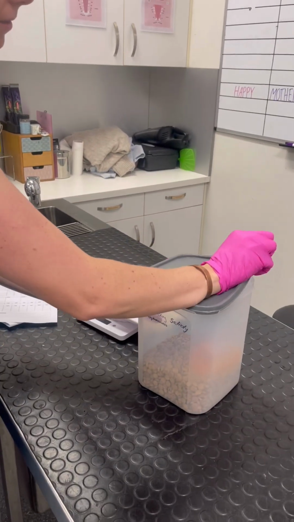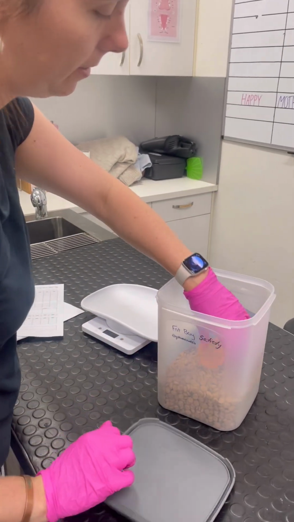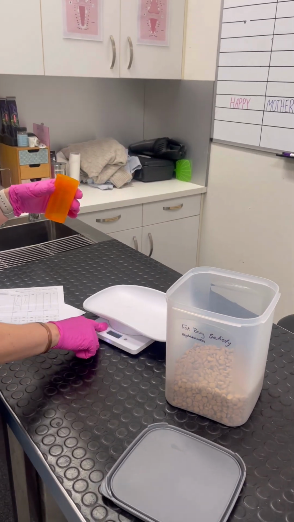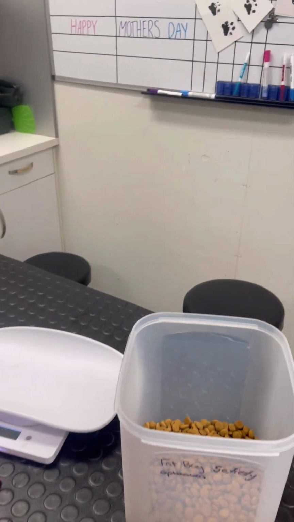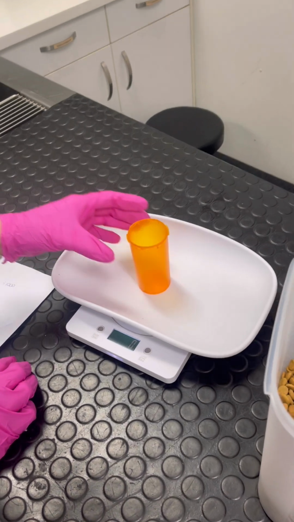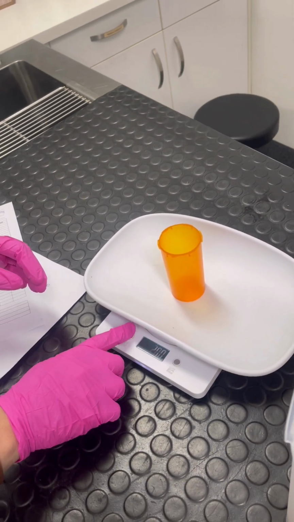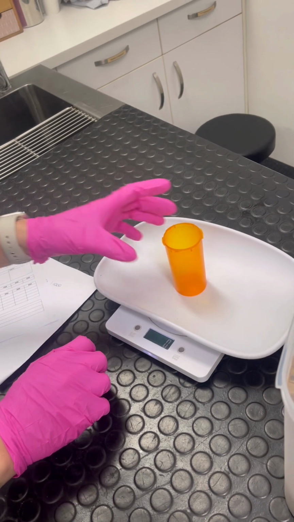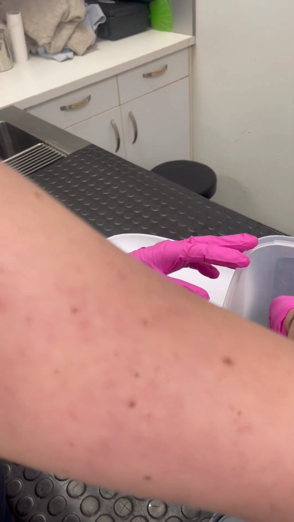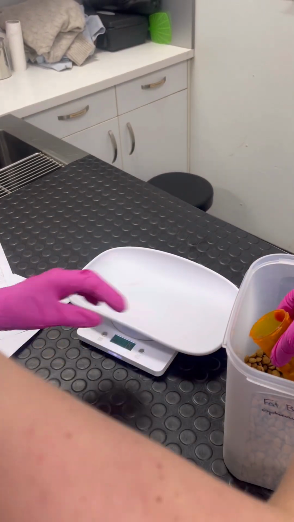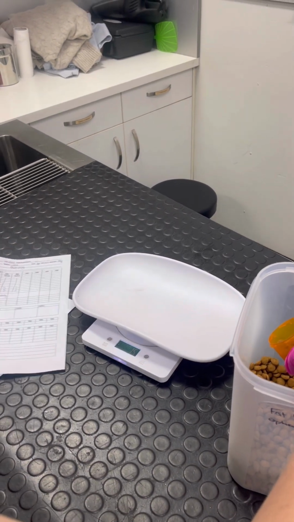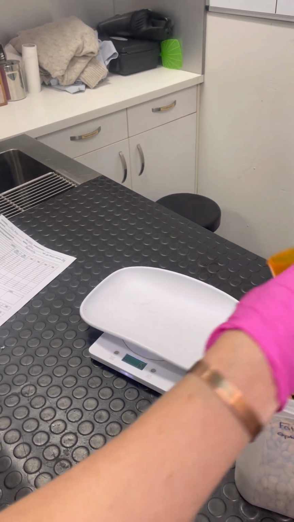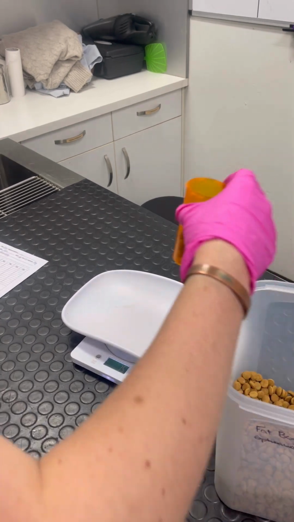and grab the scoop out. So we just use one of these. So we'll just turn our scales on, just make sure it's zeroed. Lovely. And then we are working out the grams.